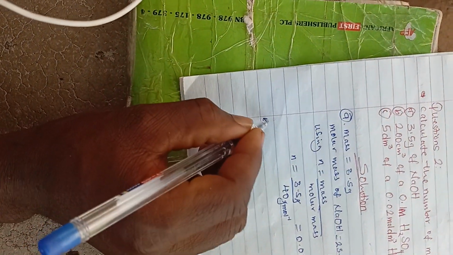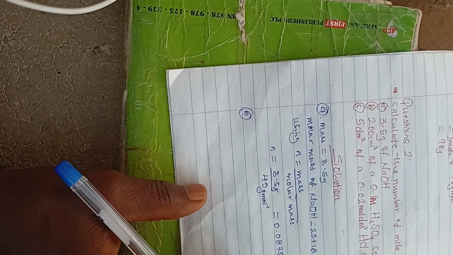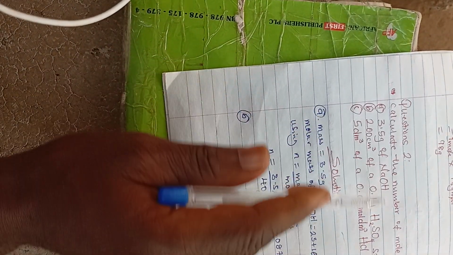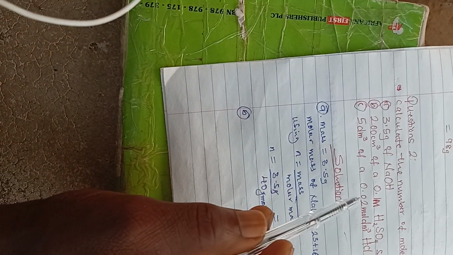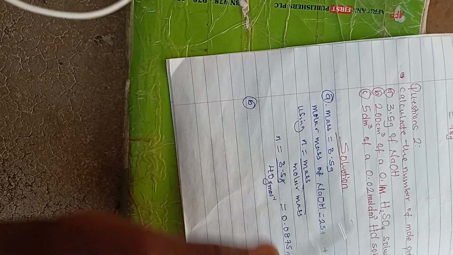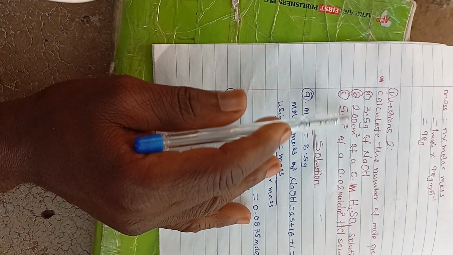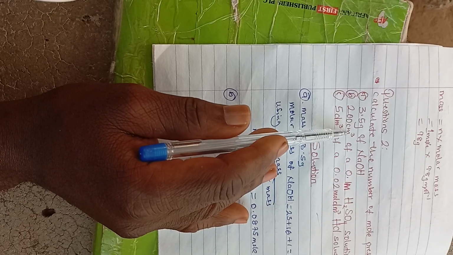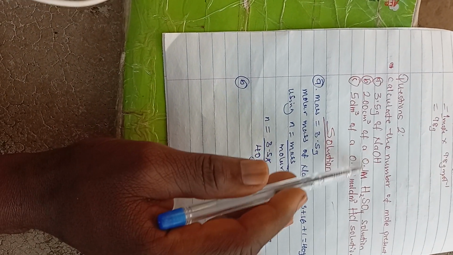Then let's come to the B part. What did the B part say? It said we are going to calculate it also for 200 centimeter cube of a 0.1 molar of tetraoxosulfate 6. Now look at the B part very well. You see this one, which is in centimeter cube, that stands for the volume. 0.1 stands for the concentration.